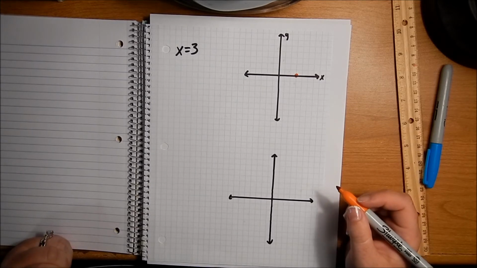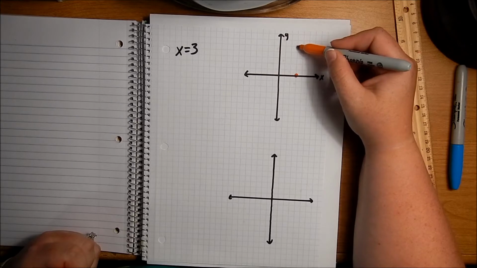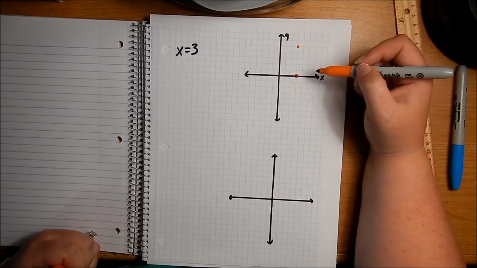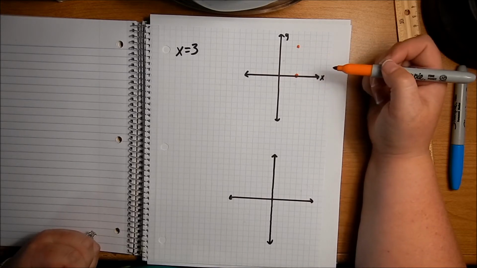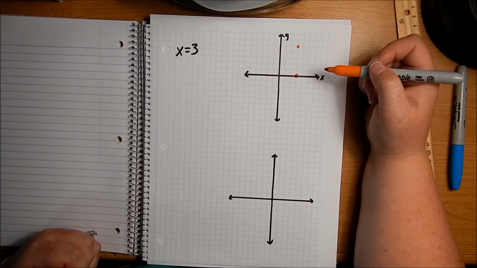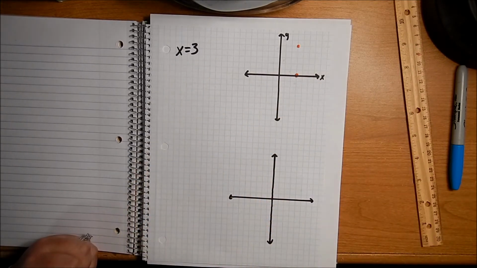Okay, well, let me ask you this question. If I were to ask you about, I don't know, say this point right here. That point has the ordered pair 3, 5. Isn't x still 3 at that point? It is. I don't have anything going on here with the y's.